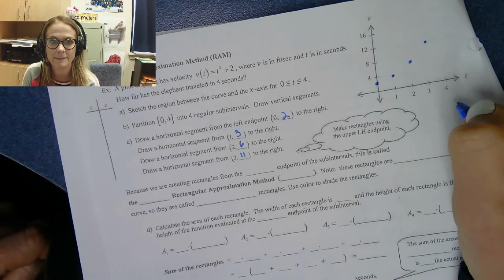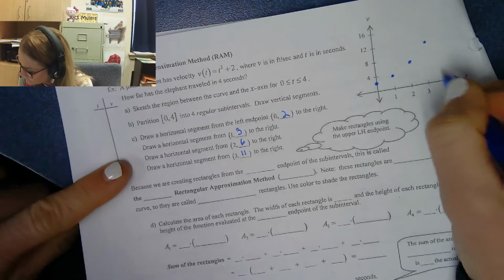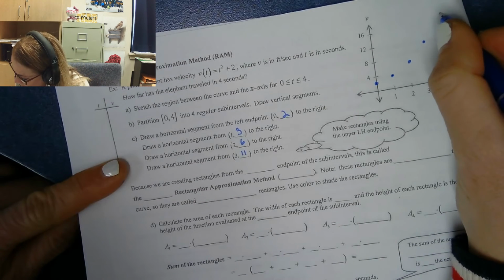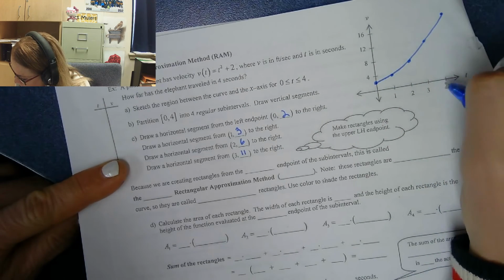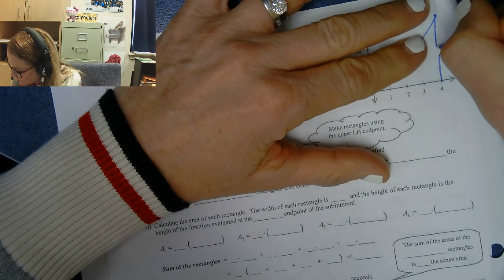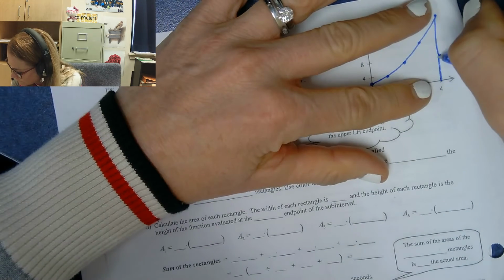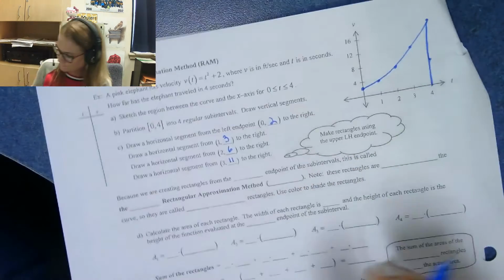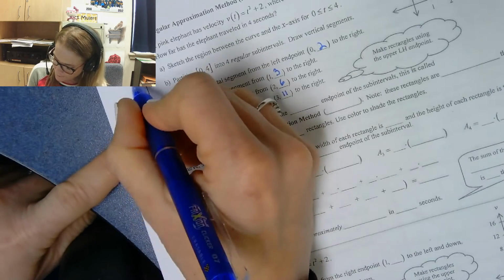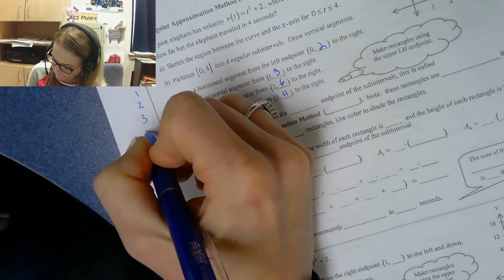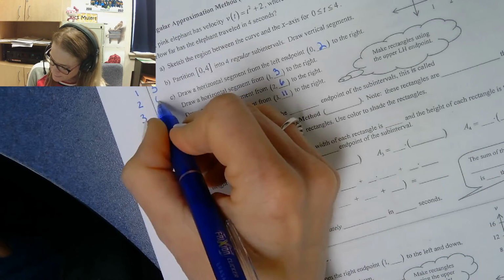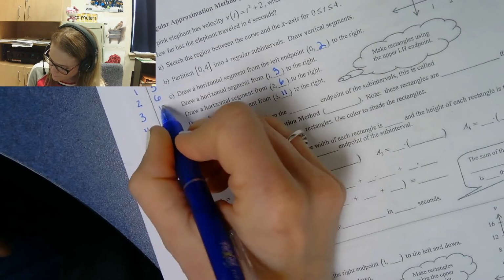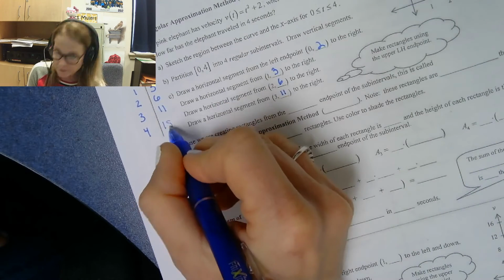At 4, I'm at 18. All right, so parabola. Okay, so there's my graph, and I want to bring down that boundary line right there. If you were to put this on a t-table, we had 2, 3, 6, 11, and 4 was 18. There's a t-table for us.